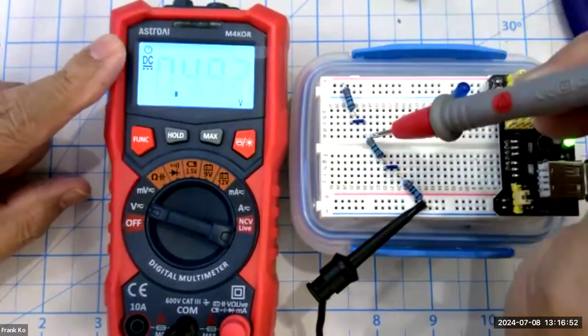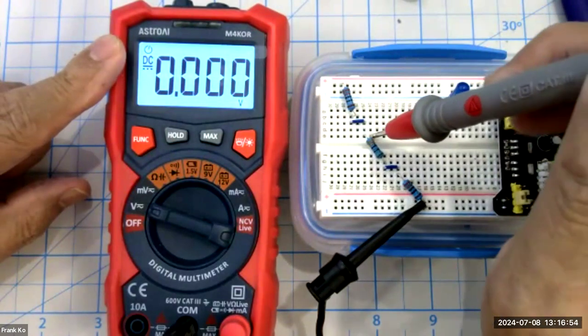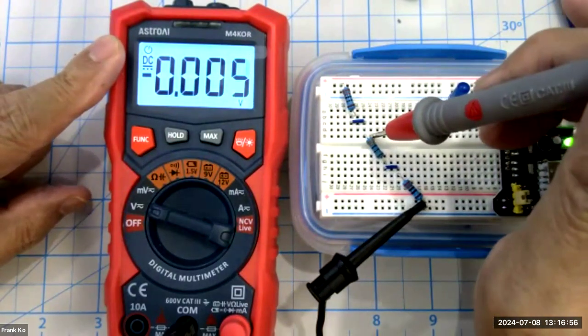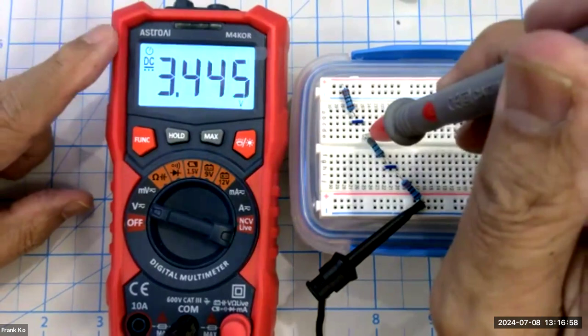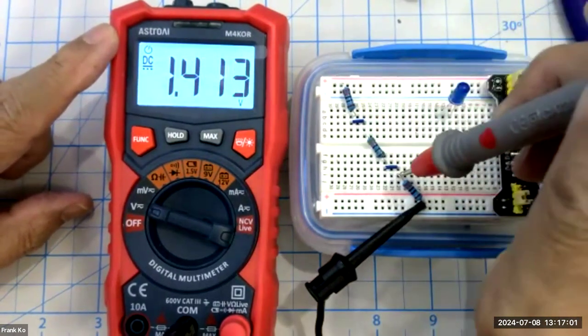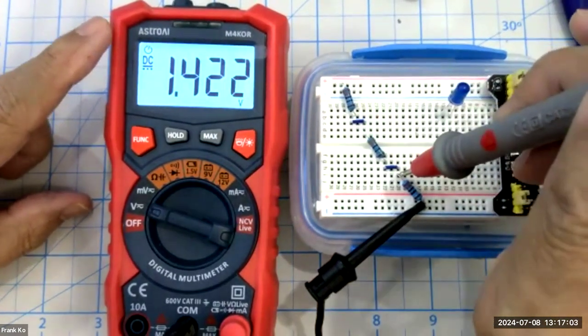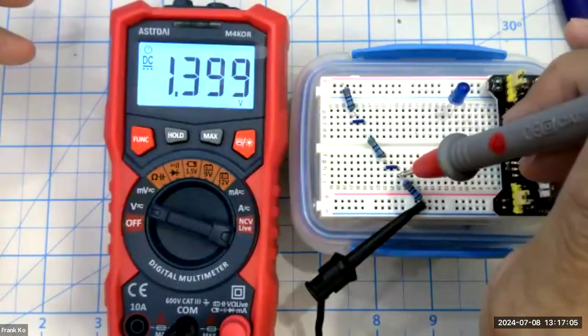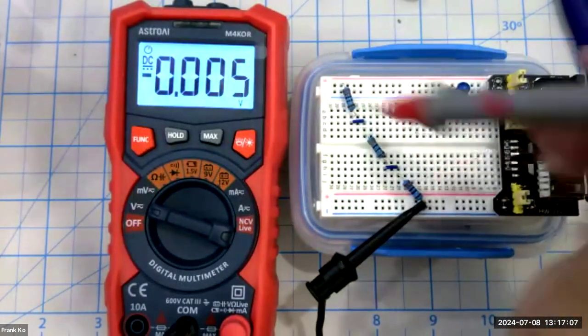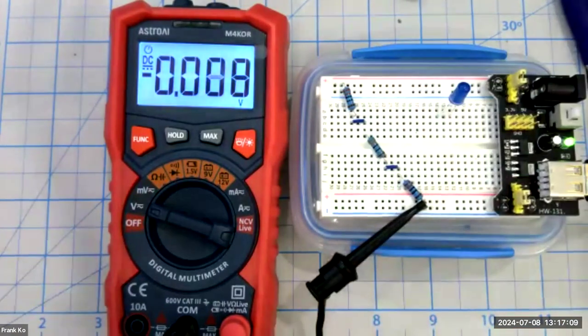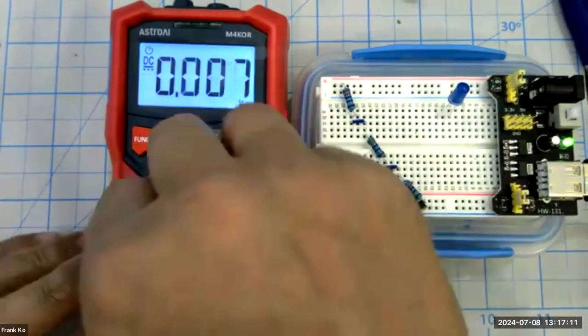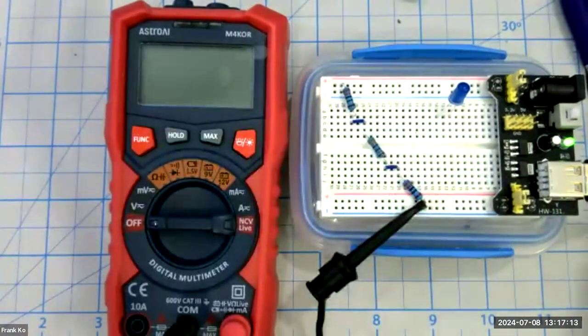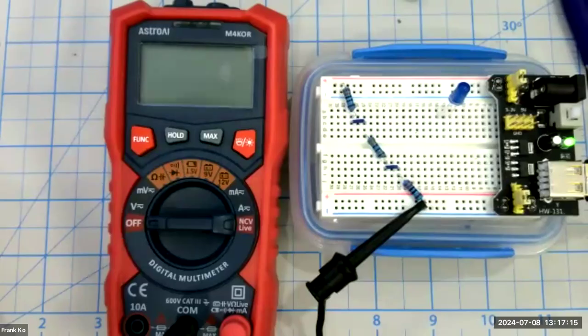TP1, test point 1, test point 2. If I'm on the metal, it helps if I'm actually touching metal. And then test point 3, like so. All right, that confirms your voltages across each of the resistors, also confirms the voltage divider, and now you should have been able to fill in your table.